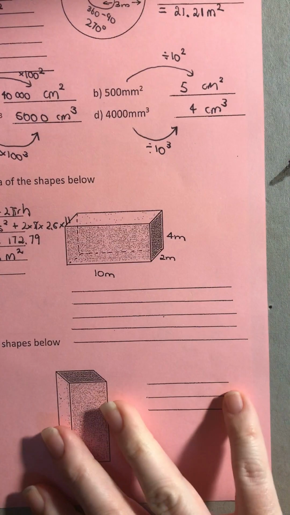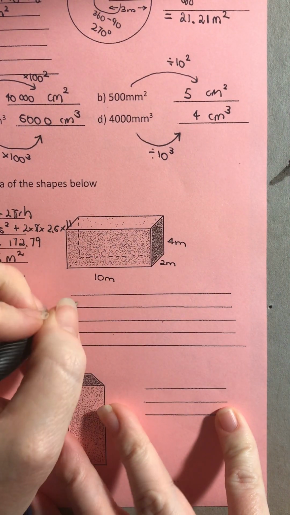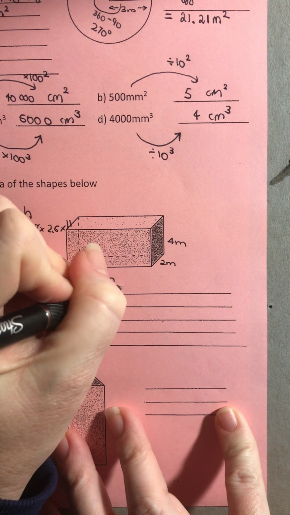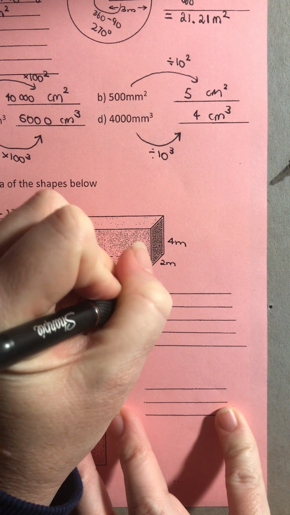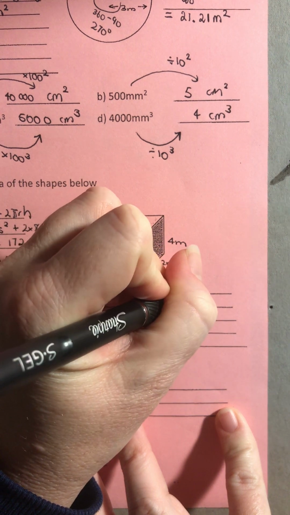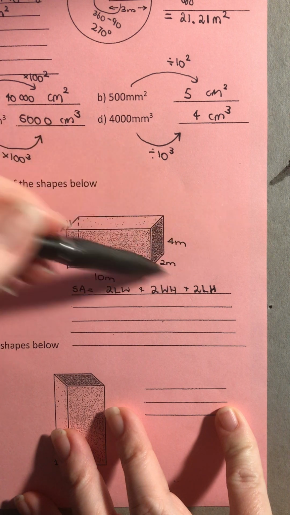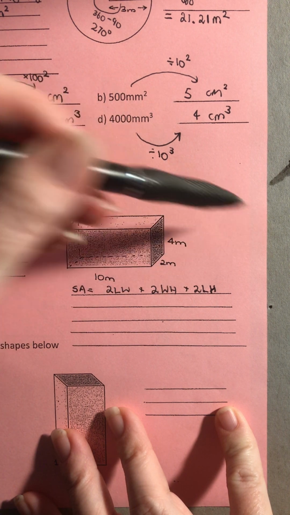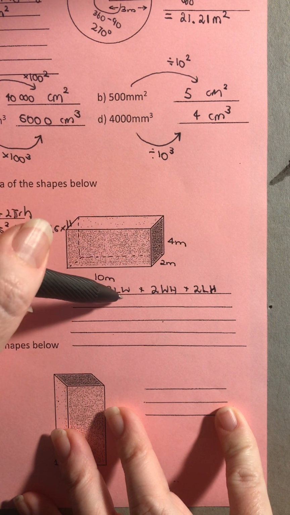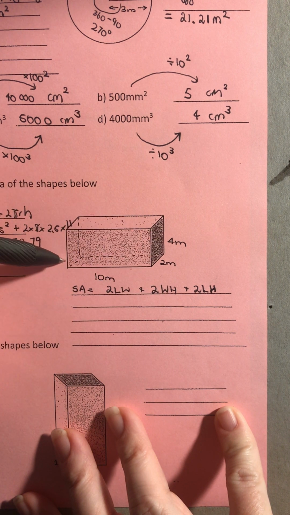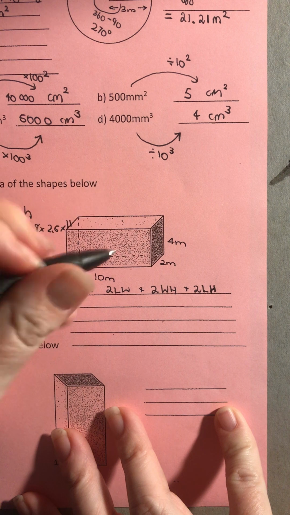The next one I have is a box, and I know when I do my box that I've got 2 lots of length times width plus 2 lots of width times height plus 2 lots of length times height. Now, if you weren't sure, you could do your net and break that up into the different shapes. So we've got length and width are our top and bottom, width and height are our sides, and length and height are our front and back.